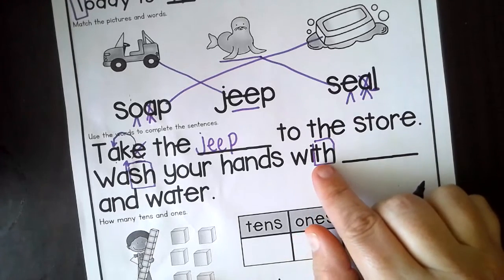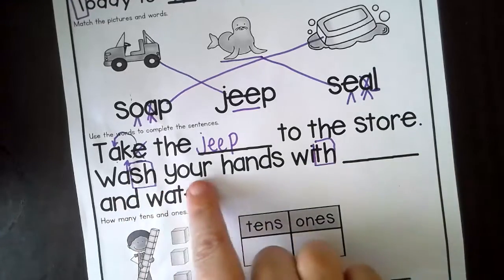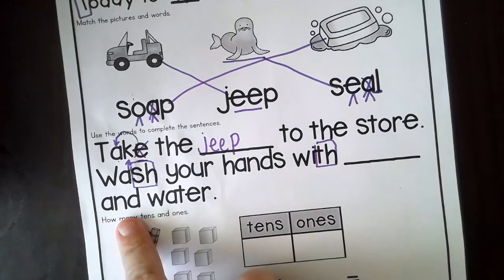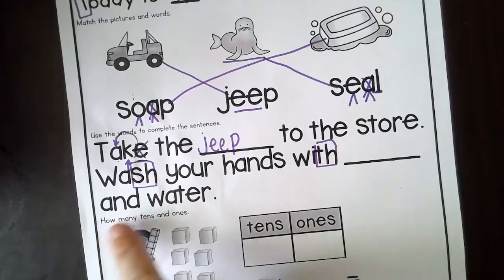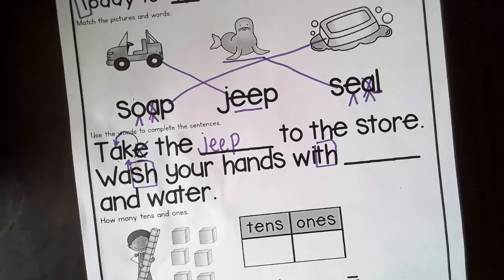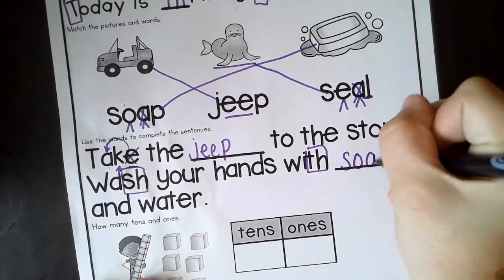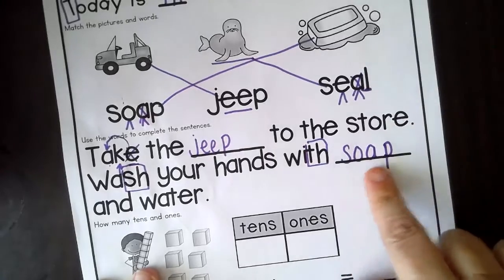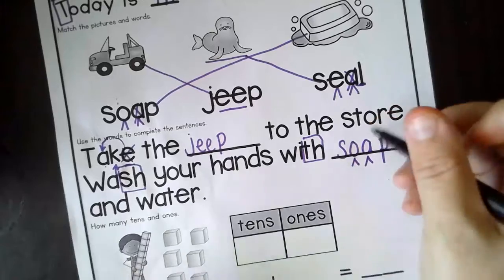What if? Wash your hands with blank and water. Ooh, what should we wash our hands with? You're right, we're going to wash them with soap. I'm going to write the word soap and I see the two vowels go walking again. And I know that O is going to say O.